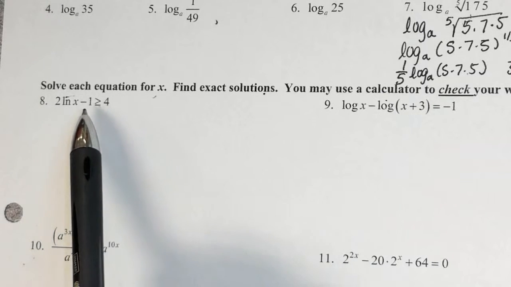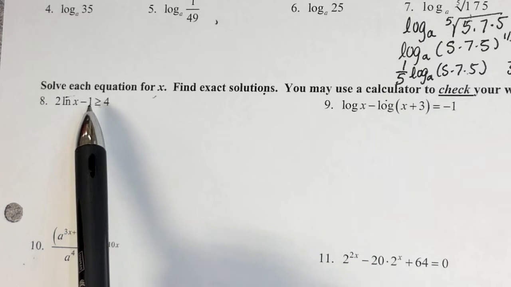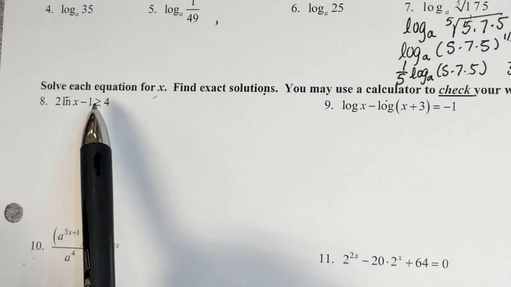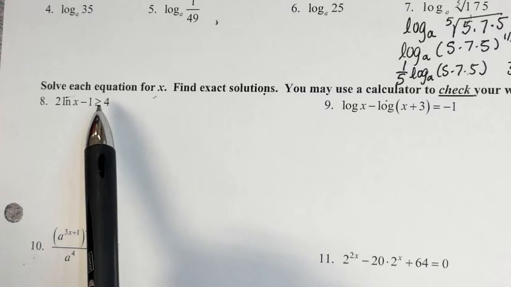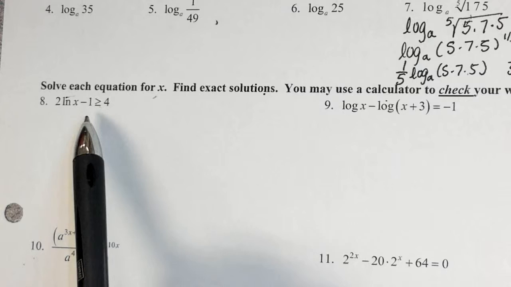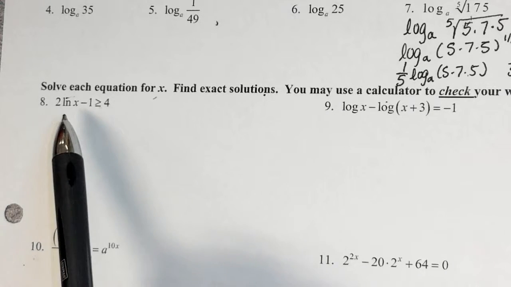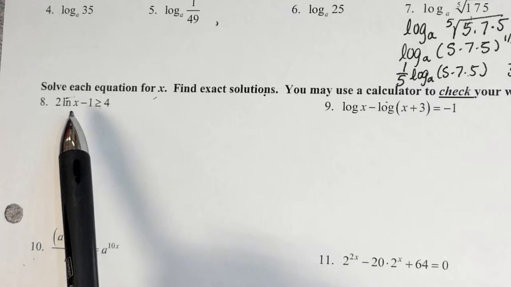All right, so something like that, what would you do first? I'm not going to do the whole problem, but somebody just kind of talk through how you would do it. Go ahead, Alex, what would you do? Right, and then what? Okay, and then what?